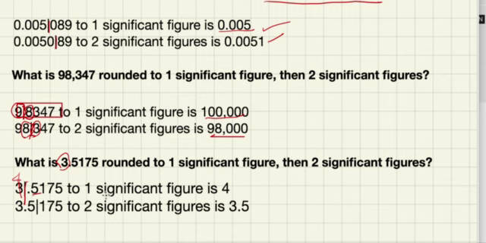Now, if we look at it as two significant figures, then the line goes after the second number, and then this number here we see is again a low number. So this value remains the same. So this becomes 3.5.